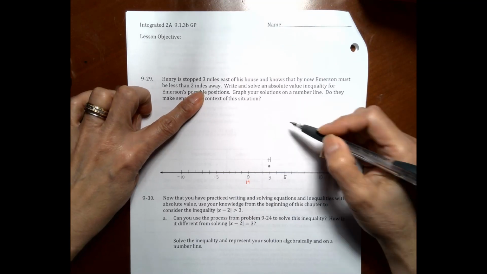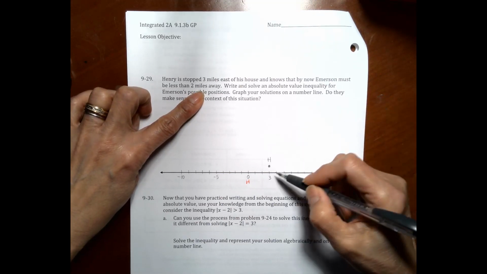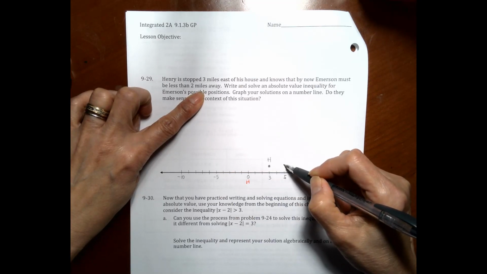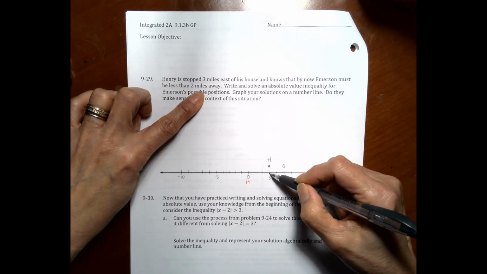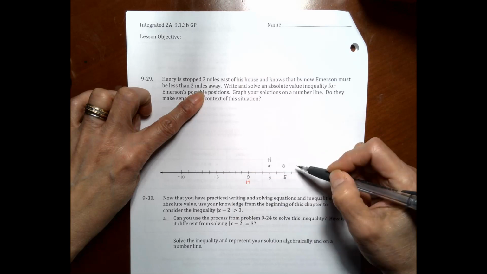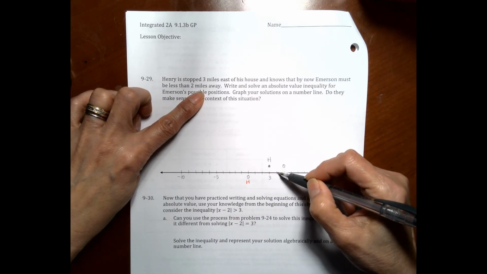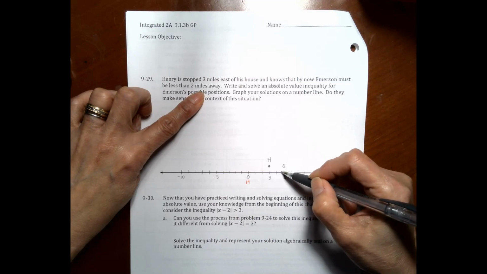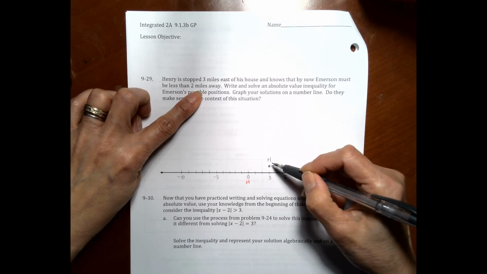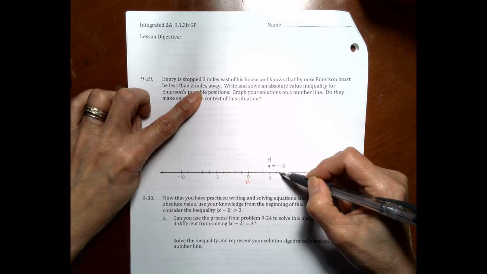When you say less than 2 miles away, you count 1, 2 from here, less than 2. So not equal to 2, but less than 2. From the coordinate 3, we go to the right. Because we don't know where Emerson is, it could be on the left or on the right of Henry. So going to the right, away from Henry, that would be until here, 5. So less than 2 will be from here going to the left, towards Henry. This distance will be less than 2.